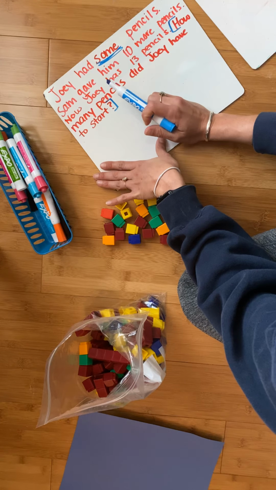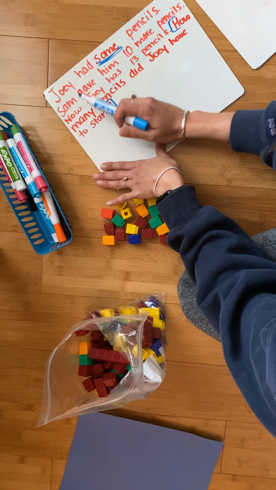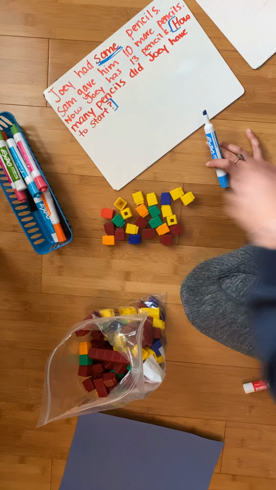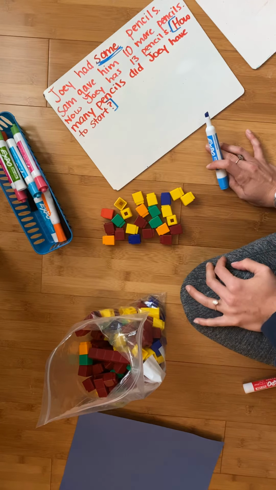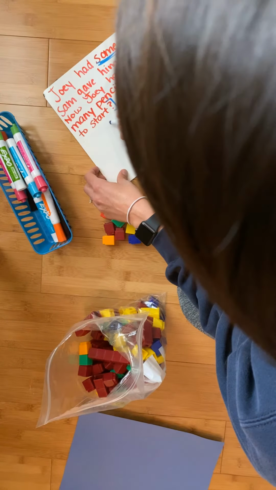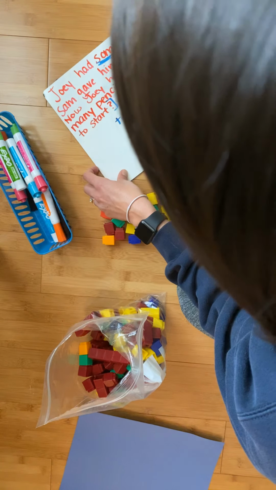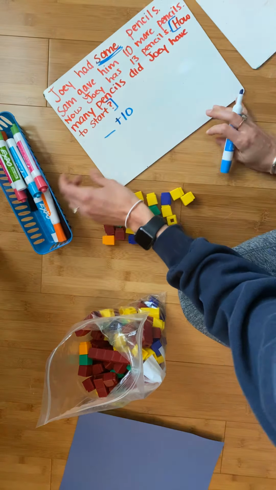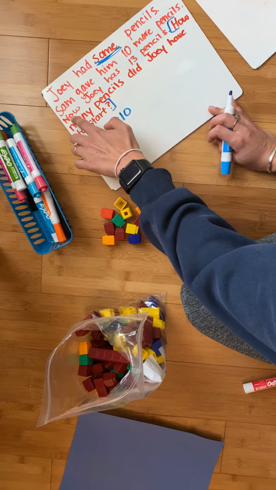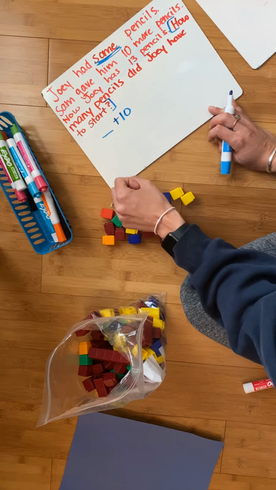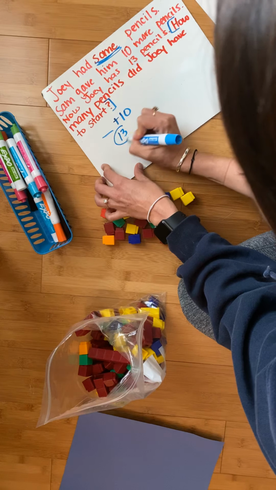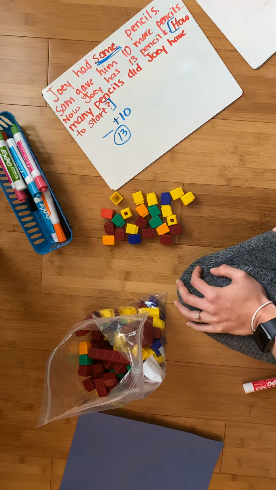So we need to figure out, what did Joey have to begin with? Sam gave him 10 more. So if someone gives you something, is that adding or subtracting? That's adding. So we know we are going to be adding 10. We don't know how many Joey had, but we know that he got 10 more. But it says now Joey has 13 pencils. So now he has 13. That's his total. That's how many he has all together.